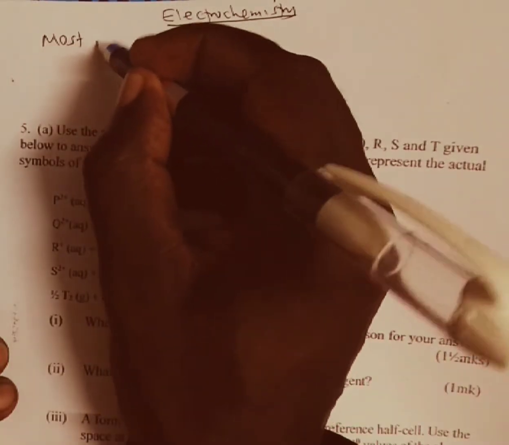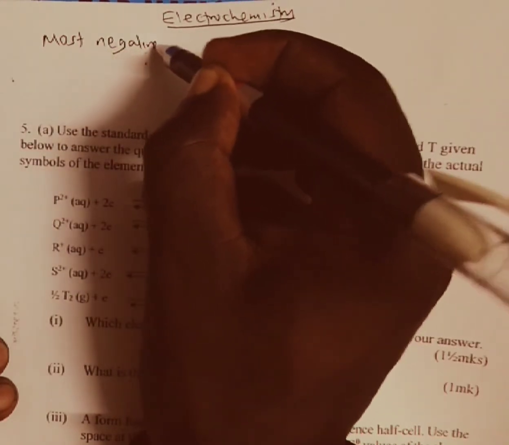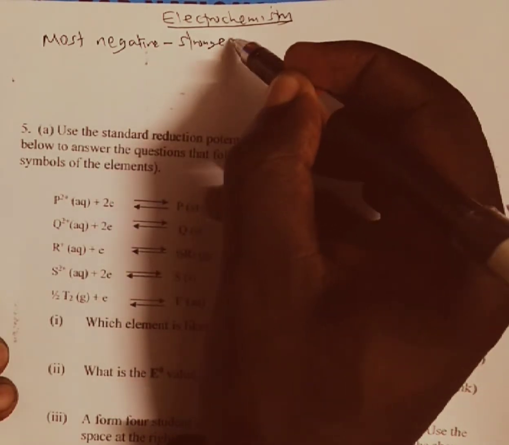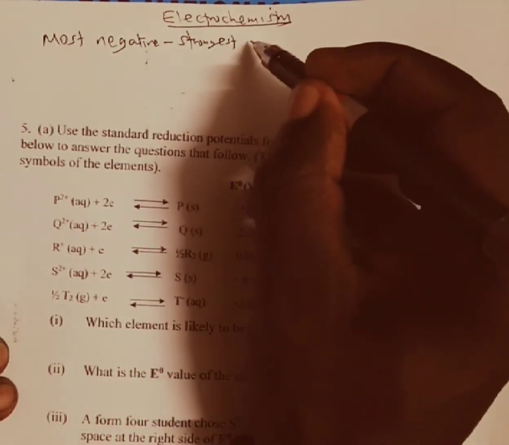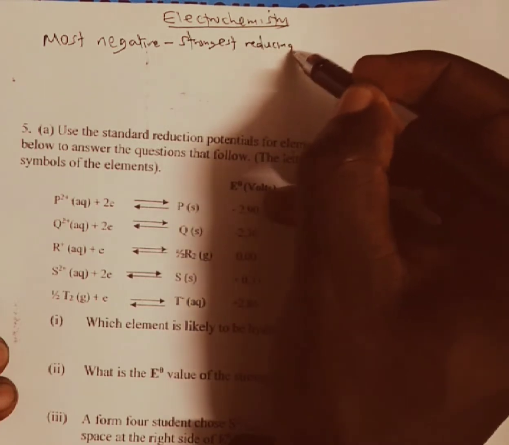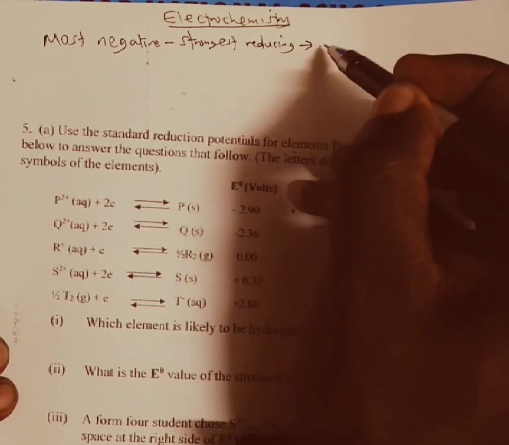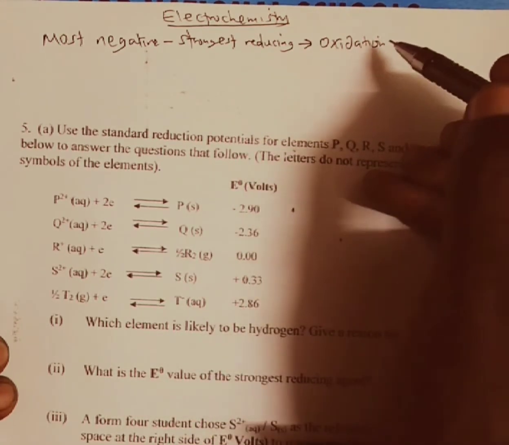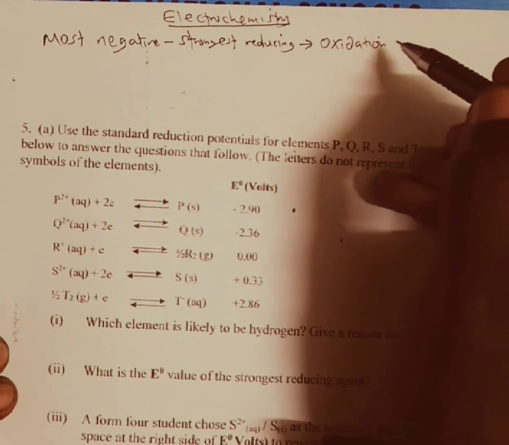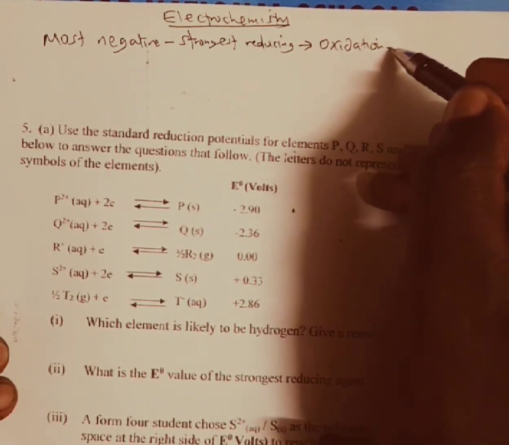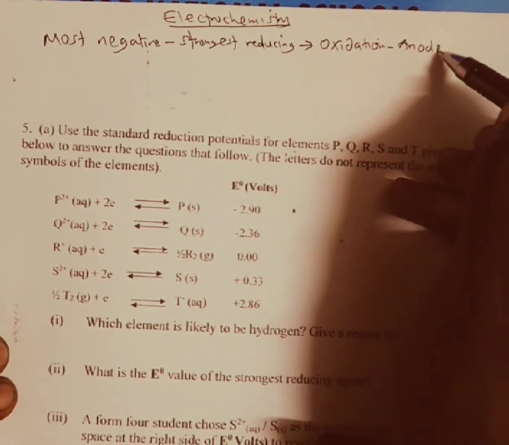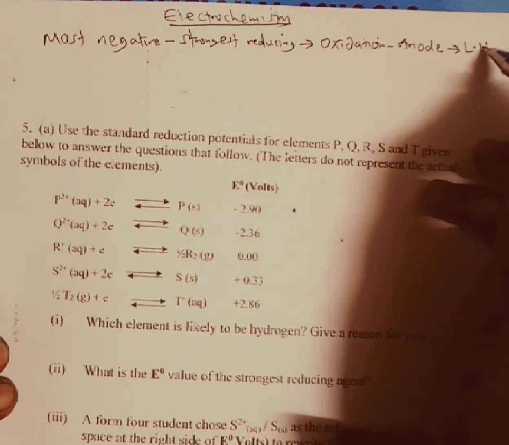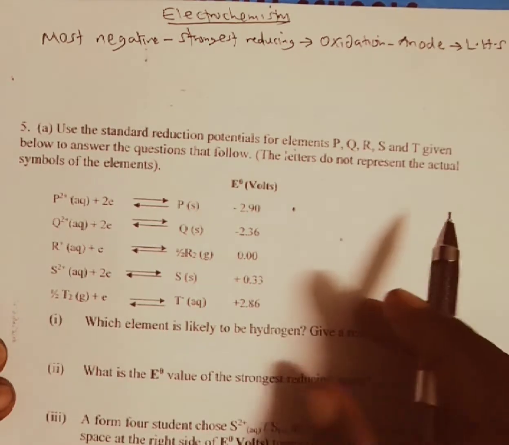The most negative is the strongest reducing agent, and reducing agents always undergo a process called oxidation, and oxidation takes place at the anode, which is usually placed on the left hand side of the electrochemical cell.